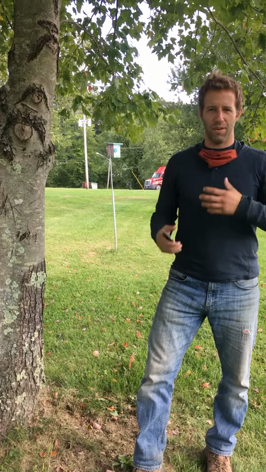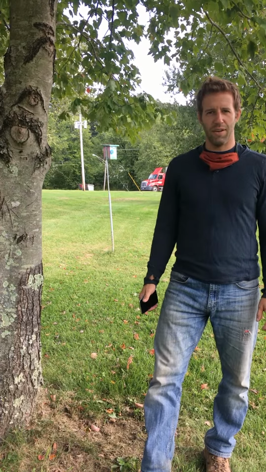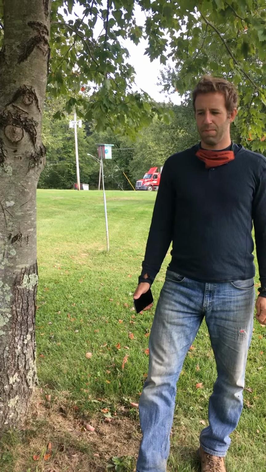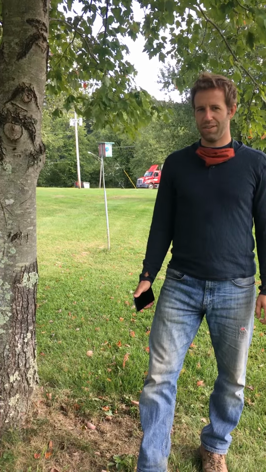And so we're going to do a little demonstration of how to use iNaturalist today, which is a powerful citizen science project. So let's get to it.